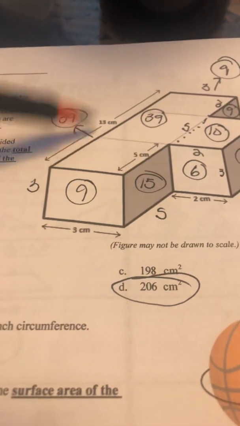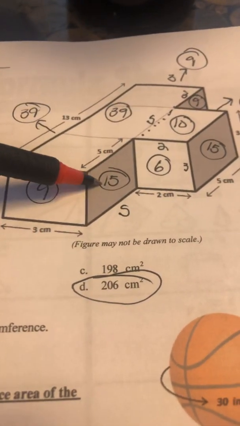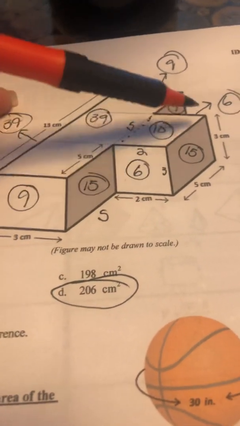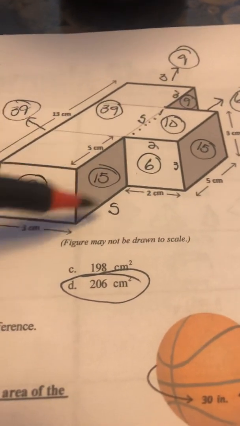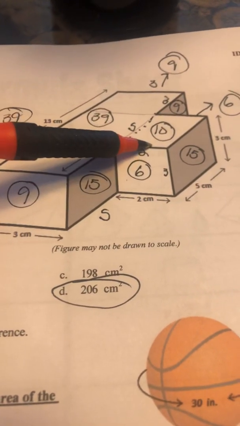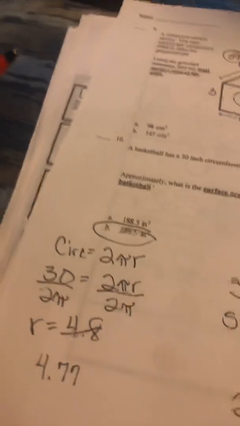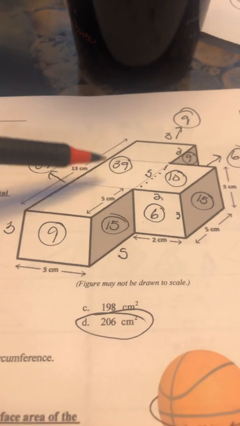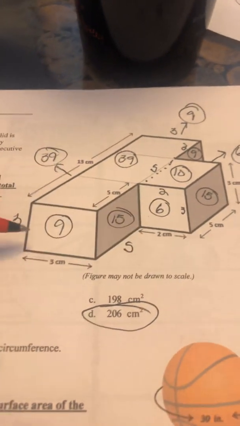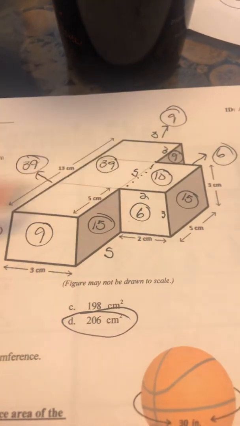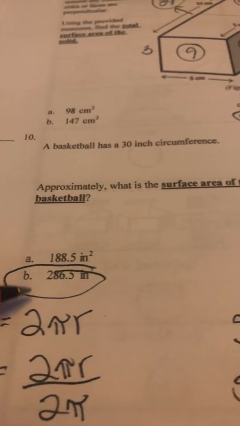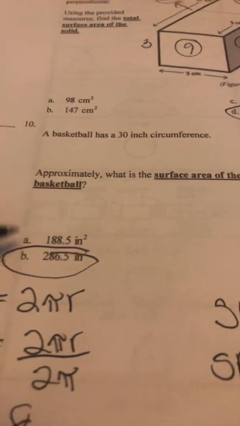And then I did the 13 times 3, which is 39, and then the 5 times 3 is 15, and 2 times 3 is 6, and 5 times 3 is 15. And then we know we had 6 on that side and 9 here. And then we have 5 times 2, which is 10. So 39 plus 10, when I added all these together, I don't think I wrote them out. It would actually be 39 underneath, 39 here, 10 and 10, and then you just have to add all of these circled areas together, and you should get 206 centimeters squared. Okay, and then number 10, approximately what is the surface area of the basketball?